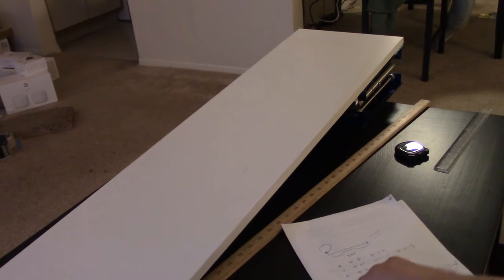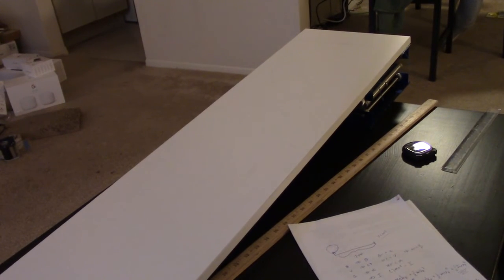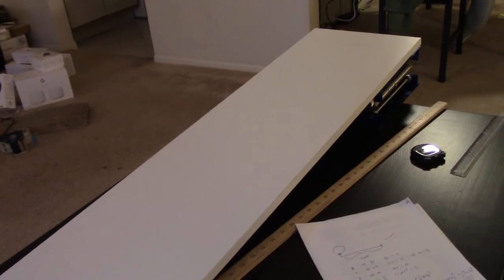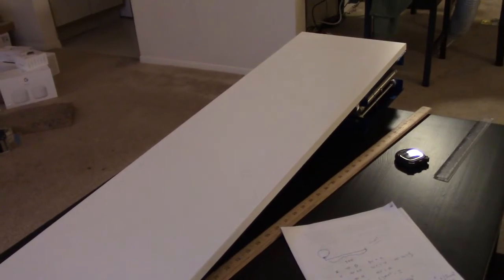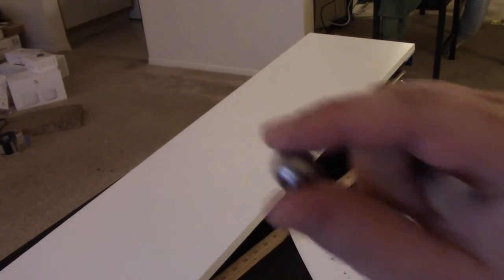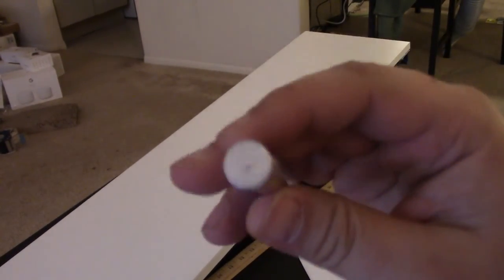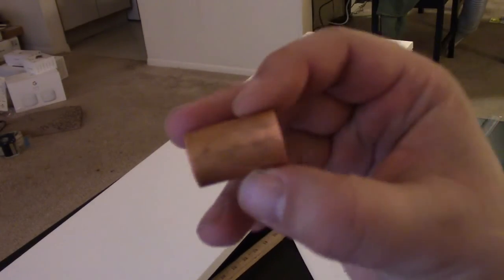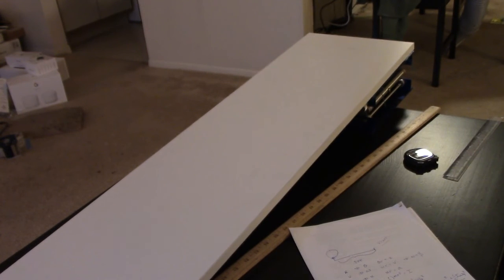And then we have our three objects. We have a sphere, which is just a ball bearing. We have a cylinder, which is an aluminum rod. And then we have a copper pipe fitting as our hoop. And so again, these three moments of inertia are given in your lab.